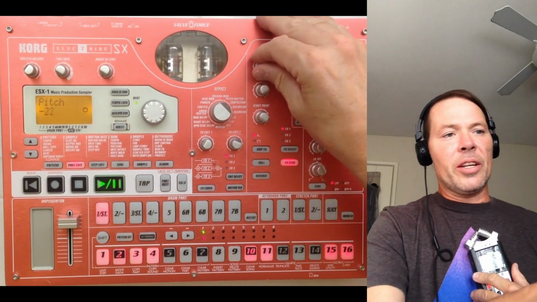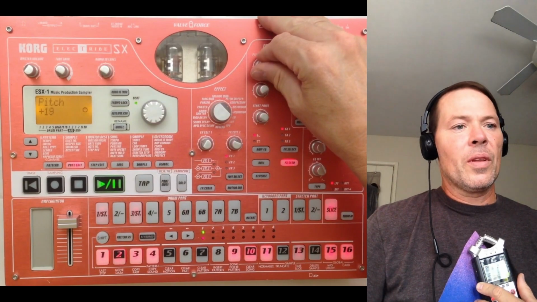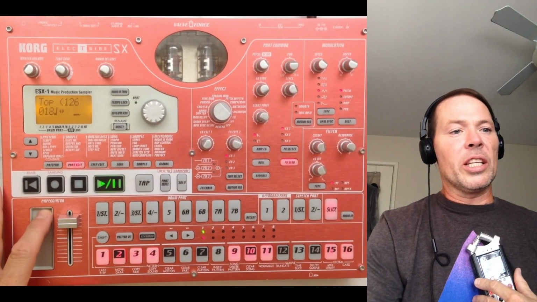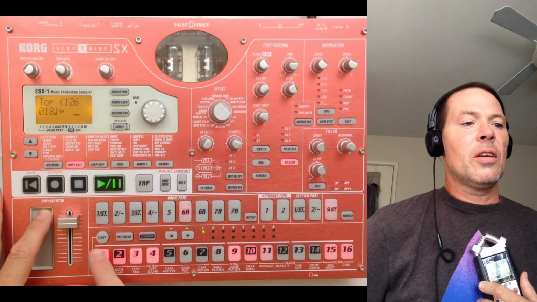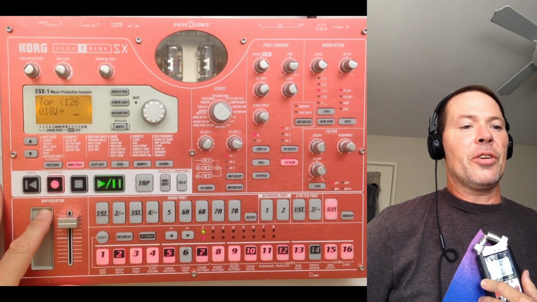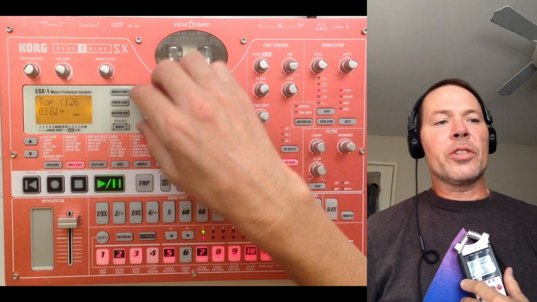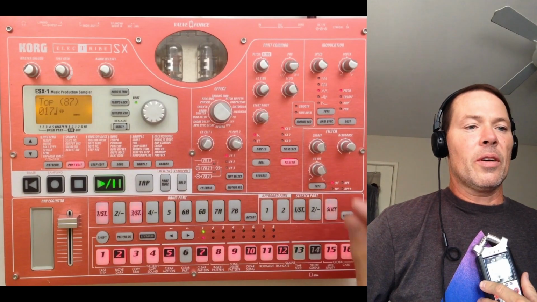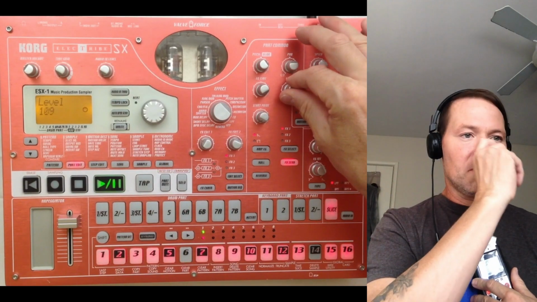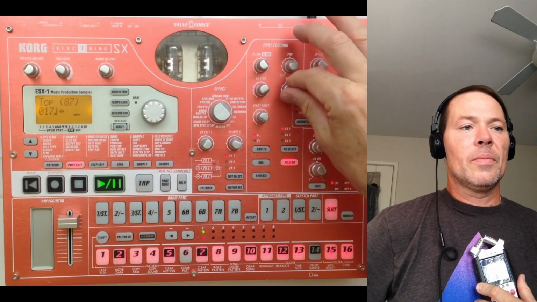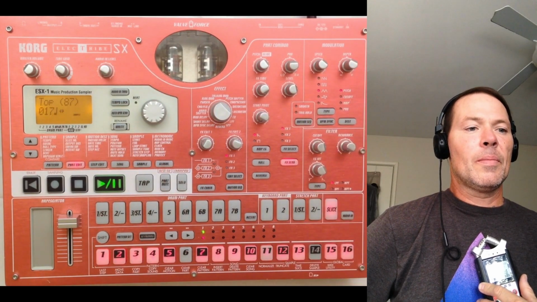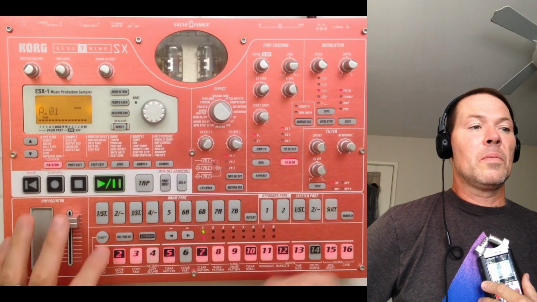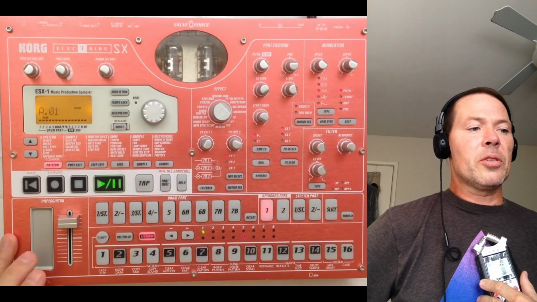Now some of the things I've done, I've messed with the pitch. I changed the envelope from gate to release, so that each one of the slices would have a tail. I shortened the slices. Beautiful. So I just wrote this.